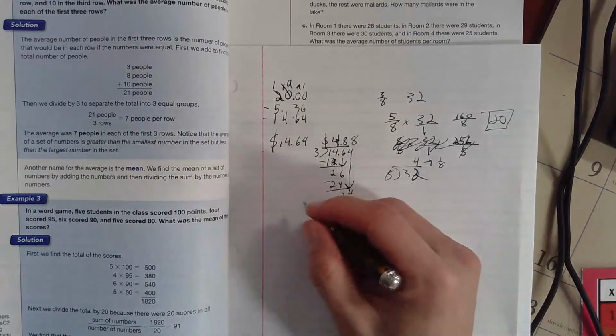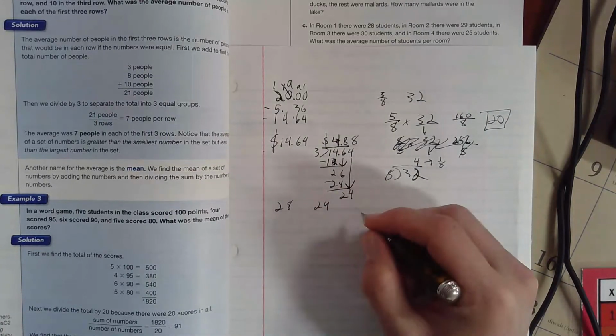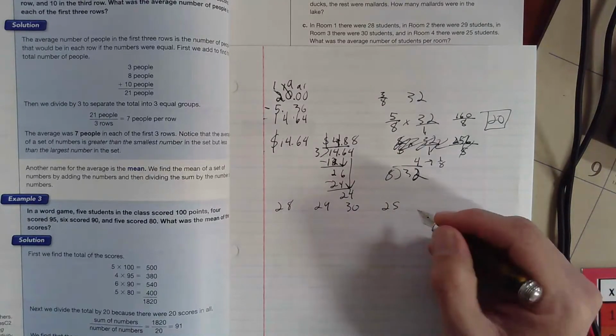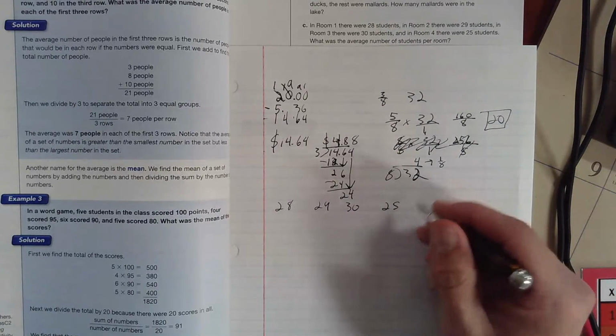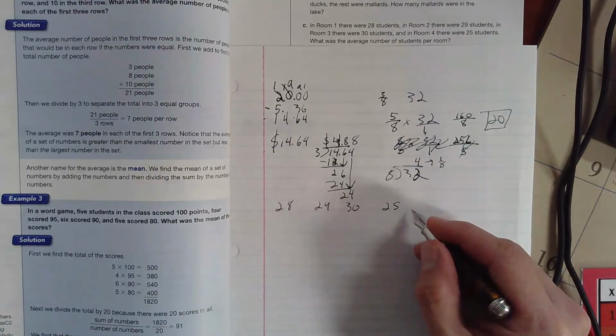In room 1 there are 28 students. In room 2 there are 29 students. In room 3 there are 30 students, and in room 4 there are 25 students. What was the average number of students per room? So 4 total rooms, so we're going to add these together and then divide by 4.